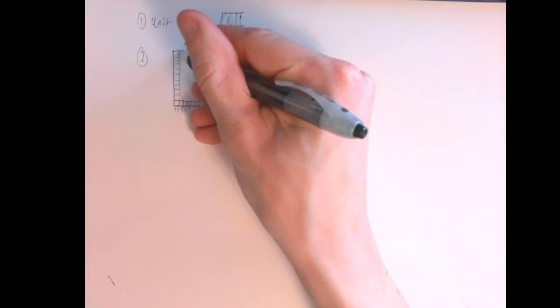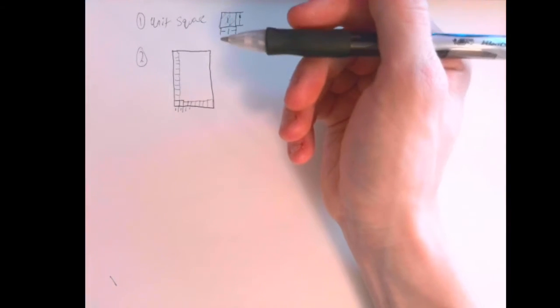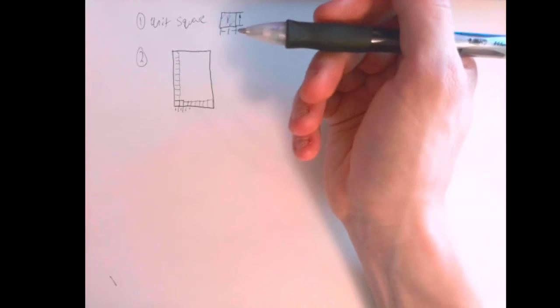And we can just imagine that we filled the whole rectangle with these unit squares. That would give us the area. However many unit squares would make up the inside of this rectangle would be the quantity of the area. But there's an easier way to do this, which we know is base times height.